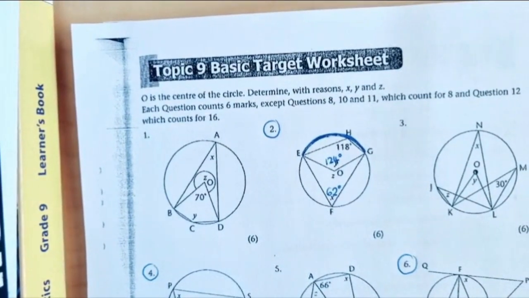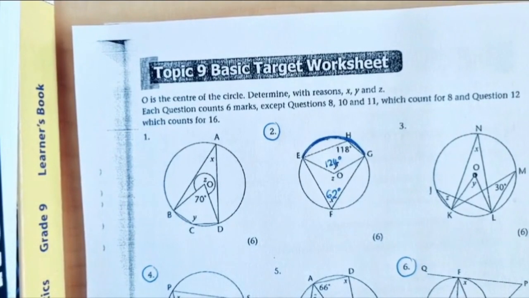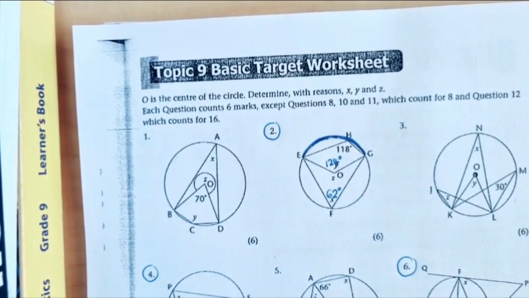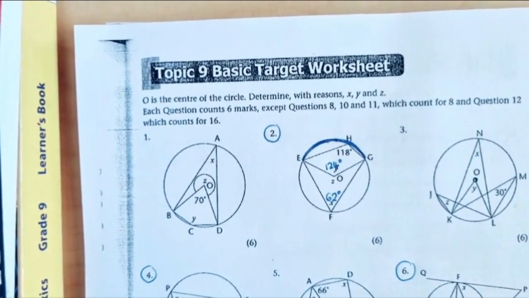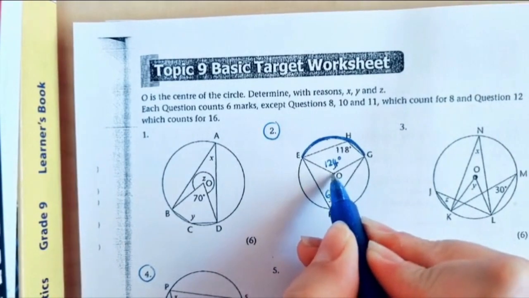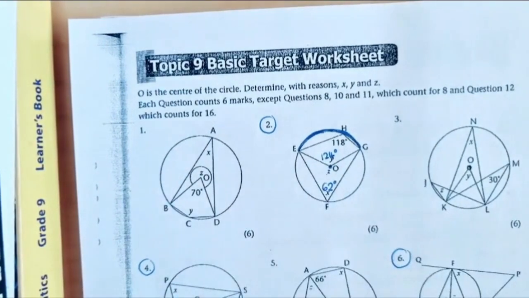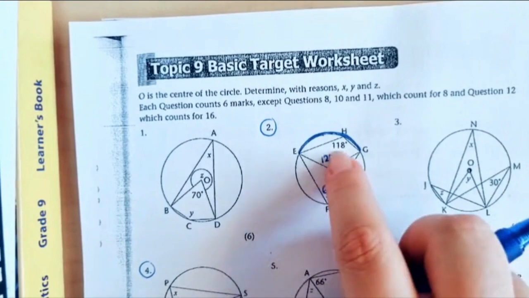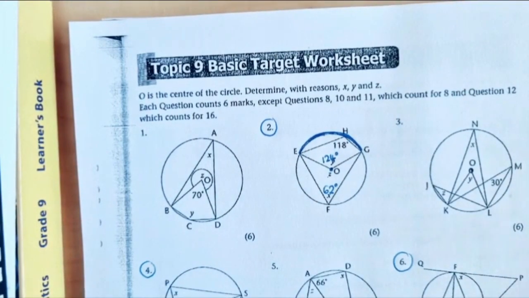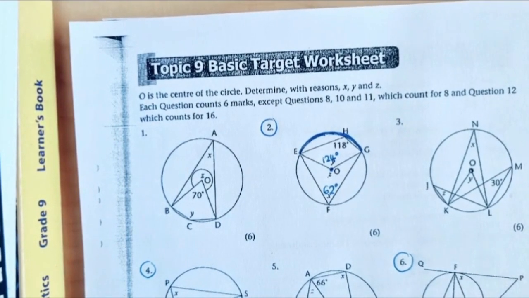Okay, last one, to find z. Now, there are multiple ways in which we can find z. We can use the more obvious one, I suppose. It doesn't really matter. It's up to you which one you want to use. But I'm going to use angles around a point because z and y both lie around point O, so together they should equal 360 degrees. So we're going to say that z is going to be 360 minus 124. Let me just quickly, I suppose I should do that in my head, but I'm lazy now.